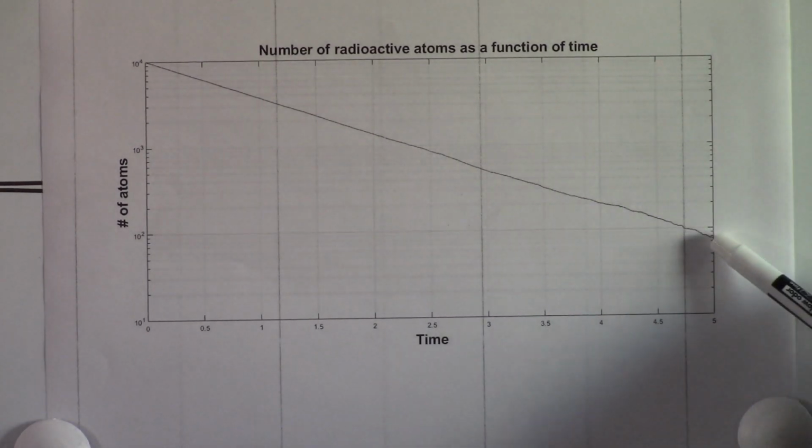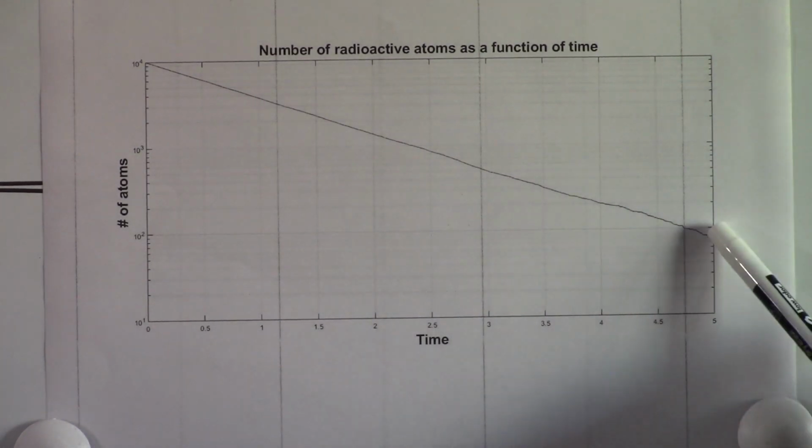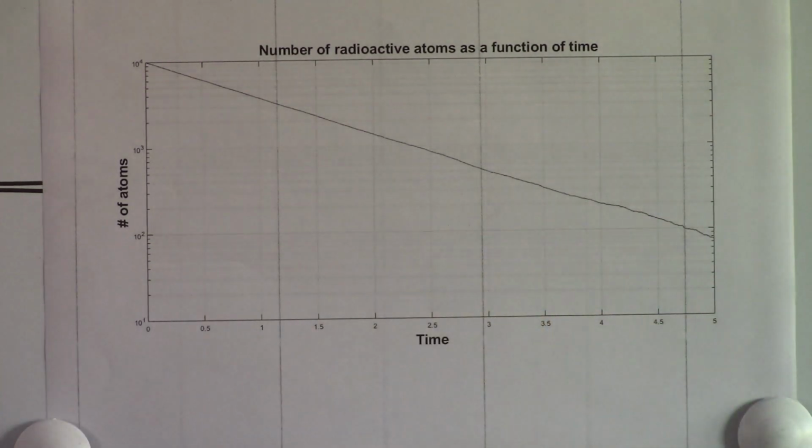You see that something happens here. It deviates from the straight line simply because here the number of atoms is about 100, 10 to the power 2. And so here we can feel that we have discrete atoms. It is not a continuous medium; the medium consists of discrete atoms.